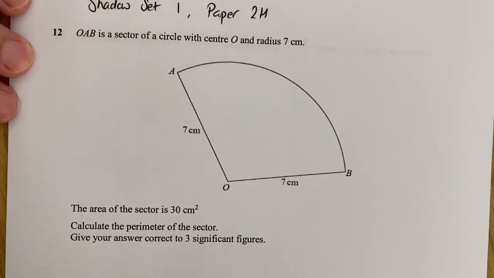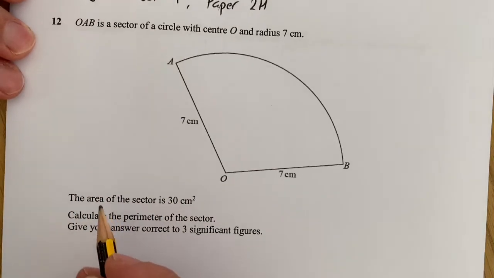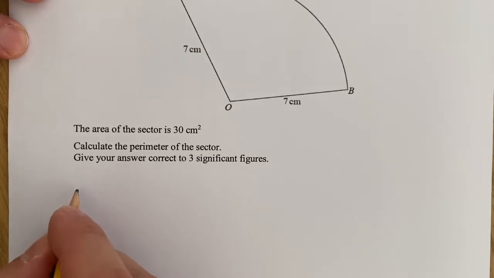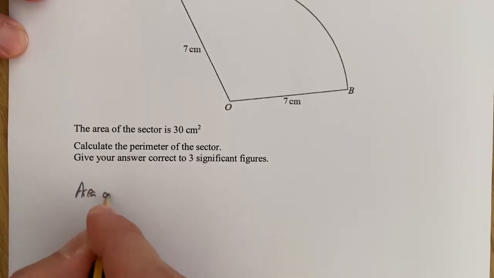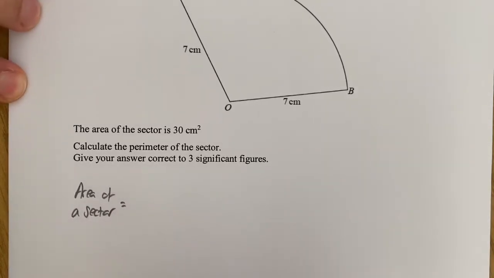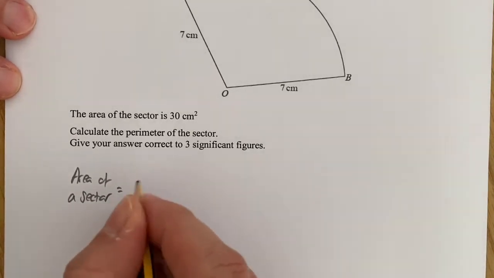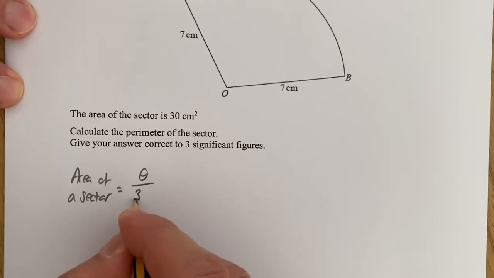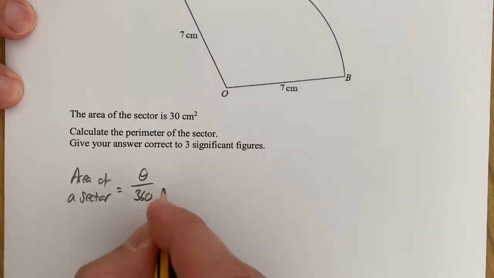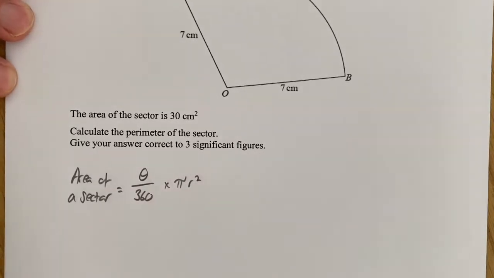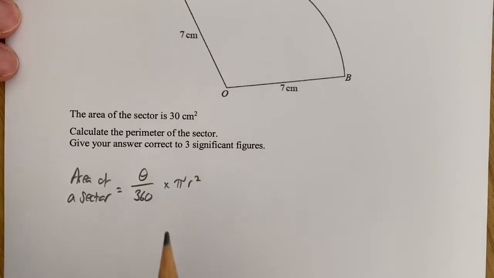Right. So we're given information about the area of a sector. What we need to know is the formula for the area of a sector. That is something you would need to learn: theta over 360 multiplied by pi r squared. Let me briefly explain that.